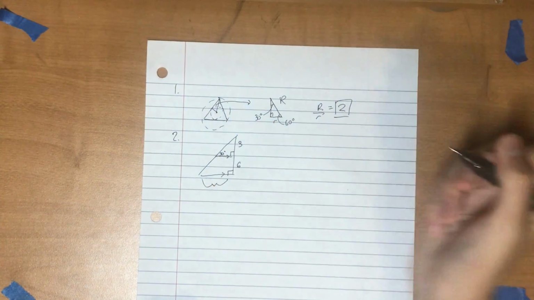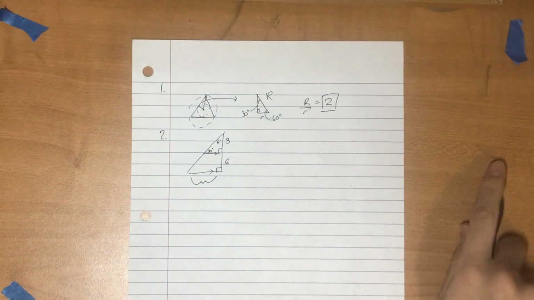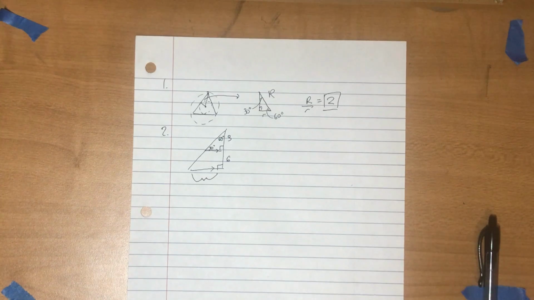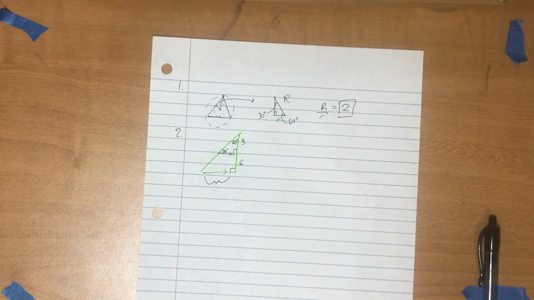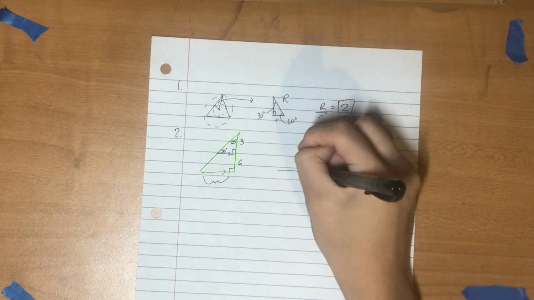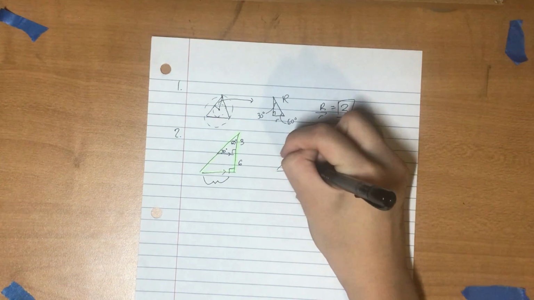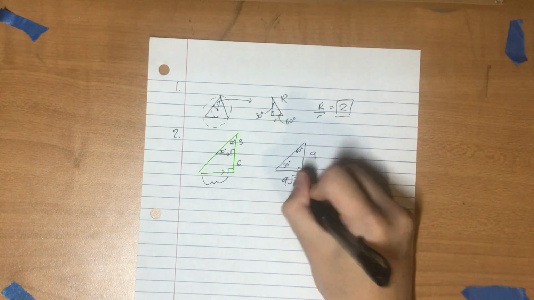So they're saying find the length of that. If that's 30 degrees, this is 60 degrees, and just ignoring the entire small triangle and just looking at the bigger one, you know this is a 30, 60, 90. If this is 9, and therefore this is 9 root 3.